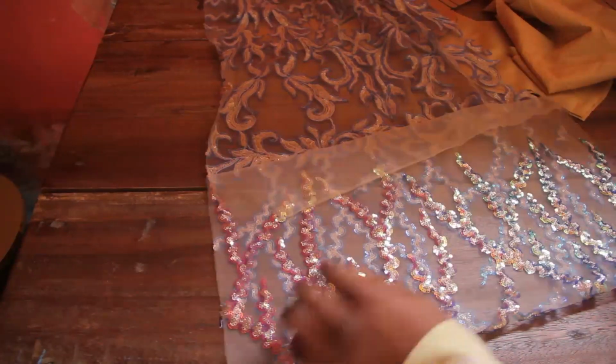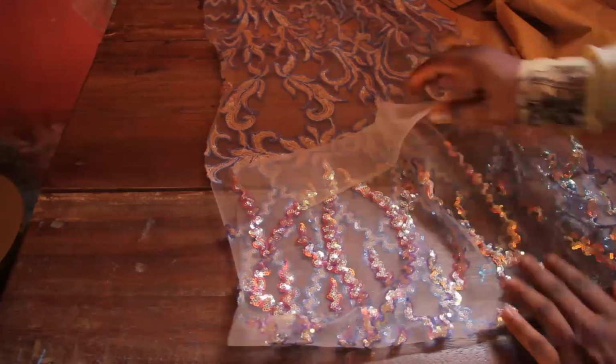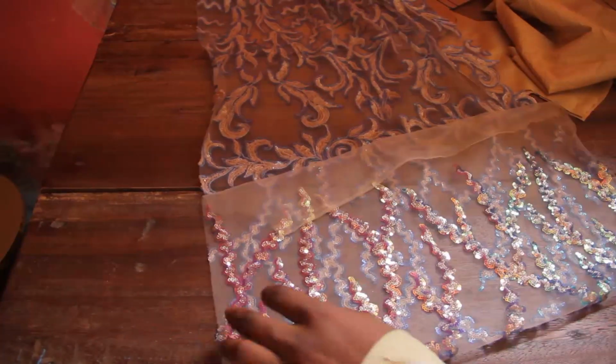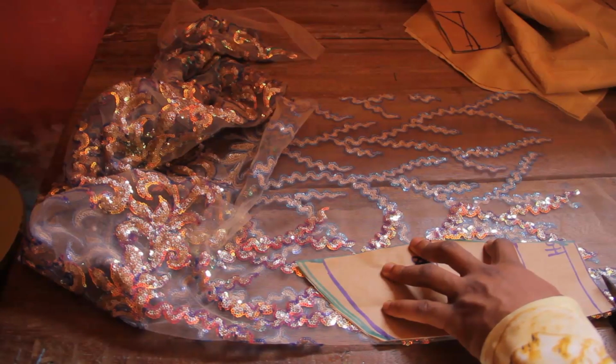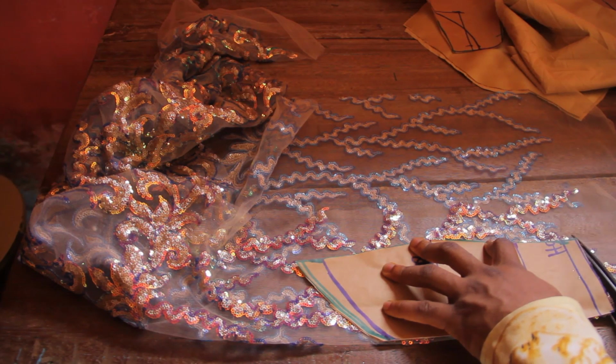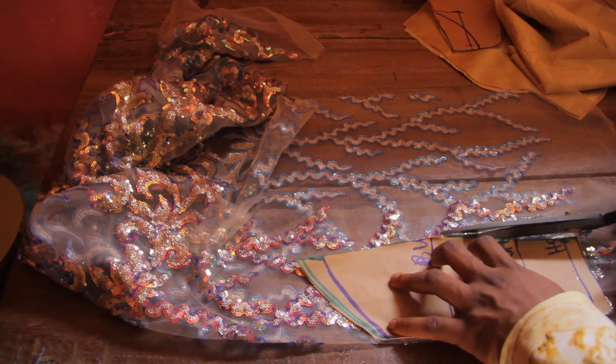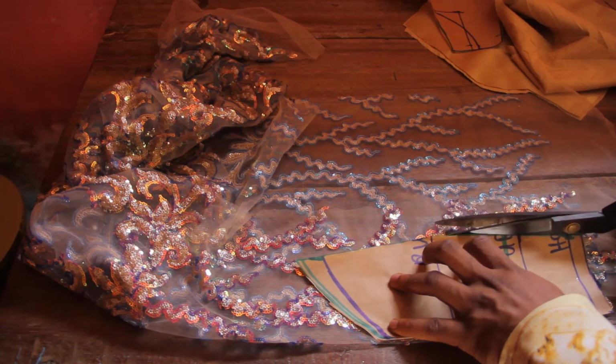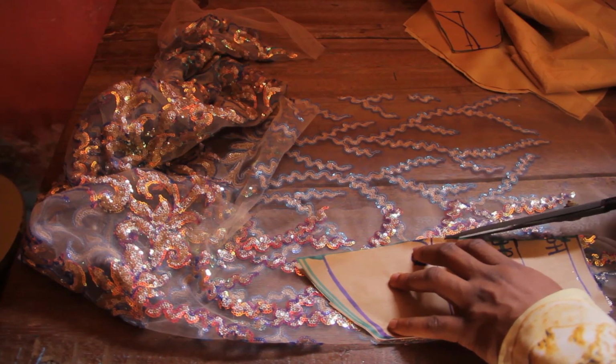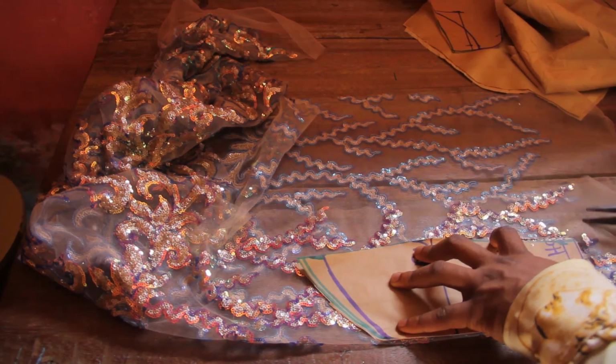Now I'm cutting my lace. I'm checking for the side that is not so stretchy. I'm going to turn the side that is not stretchy and use that to cut, so that we don't have any excess lace laying in front. Now for the lace, I'm going to cut it exactly the same.